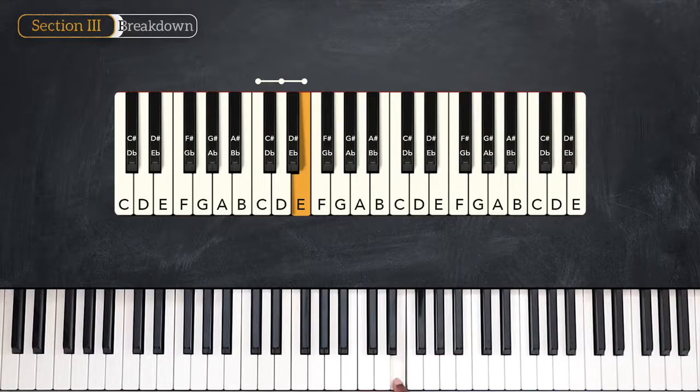From here we're going to go up by one half step and land on F. Then from that one, go up by one whole step. You have G. Go up again, one whole step. You have A. And then again go up by one whole step.